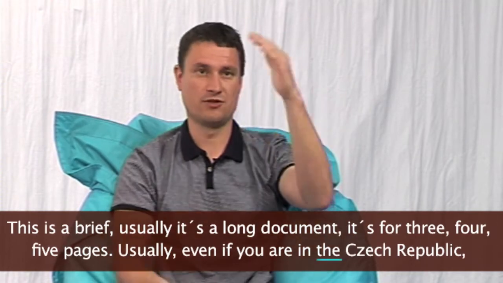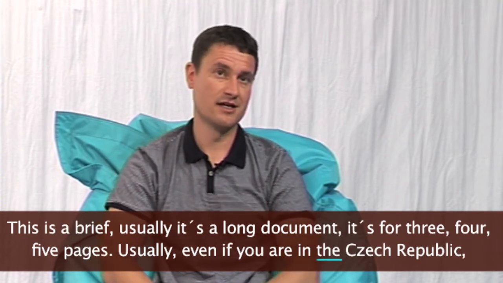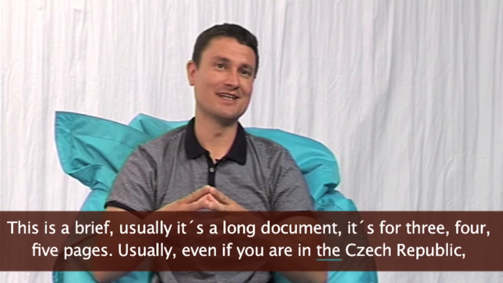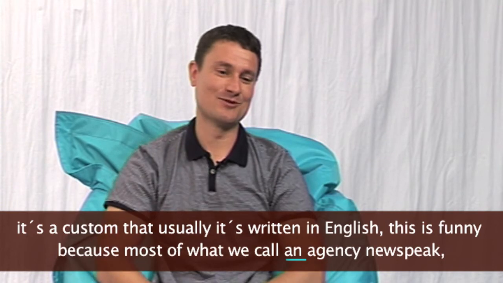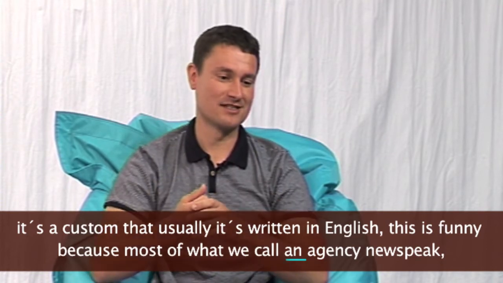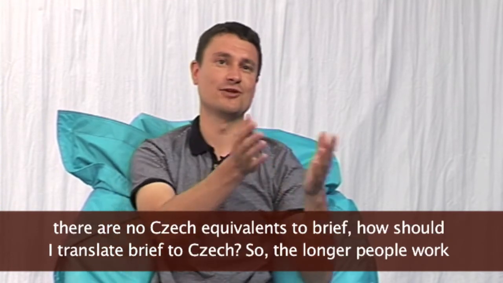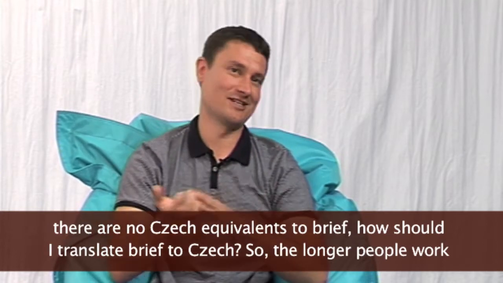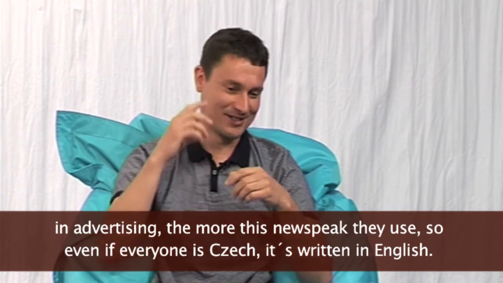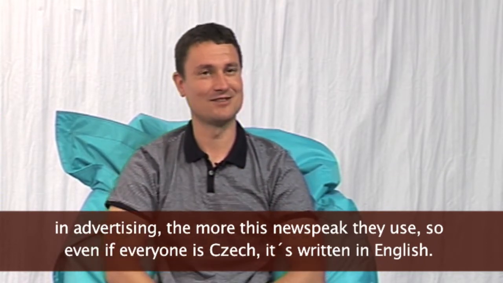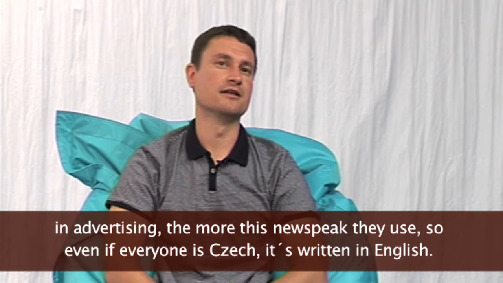So this is a brief. Usually it's a long document, three, four, five pages. Even if you are in the Czech Republic, it's a custom that it's usually written in English. This is funny because most of what we call agency newspeak has no Czech equivalents. How should I translate brief to Czech? There is no equivalent. So the longer people work in advertising, the more of this newspeak they use, and even if everyone is Czech, it's written in English.